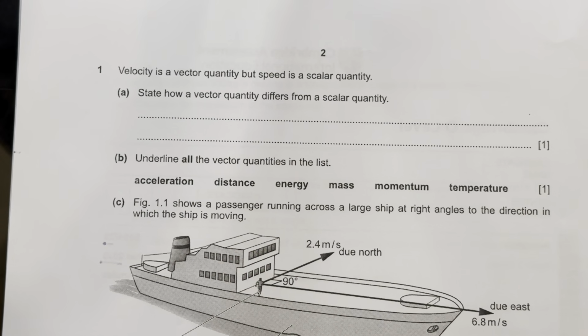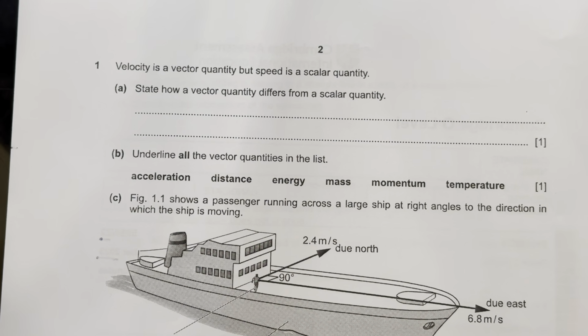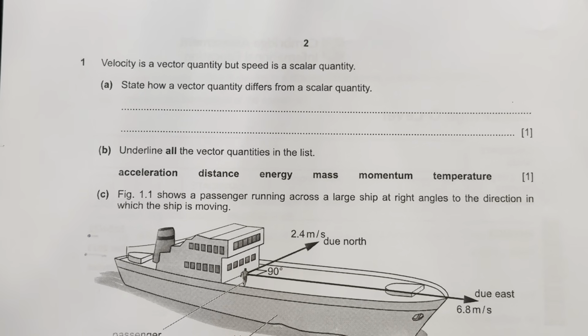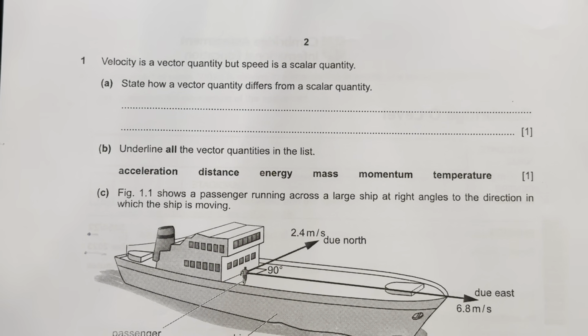Question number 1 is that velocity is a vector quantity but speed is a scalar quantity. State how a vector quantity differs from a scalar quantity. We know that a scalar quantity requires only magnitude for its description, but vector quantities require direction and magnitude as well. So vector quantities are those quantities that have direction and magnitude, but a scalar quantity has only magnitude. So we need to write this information.